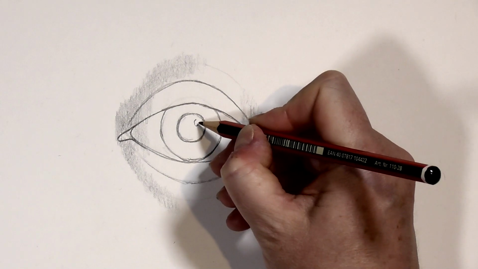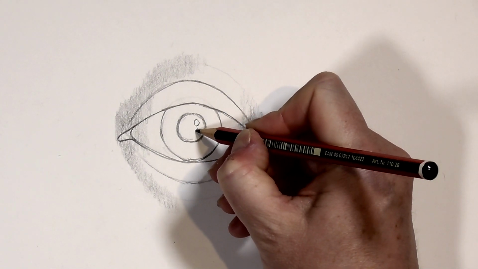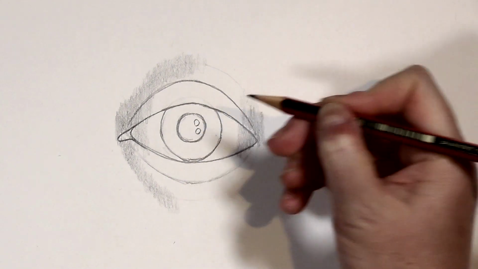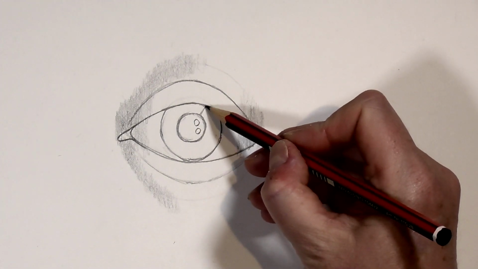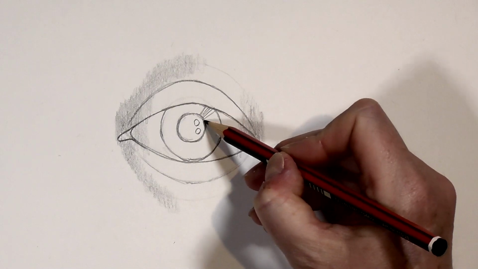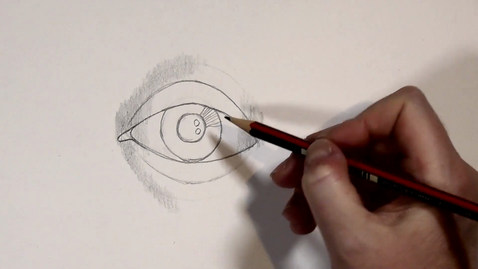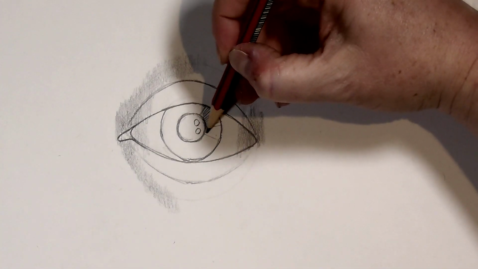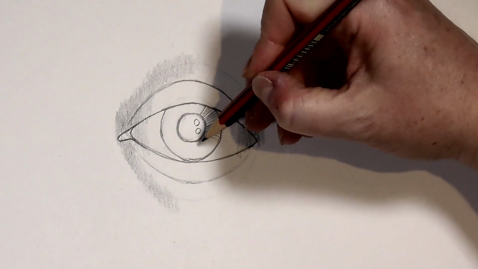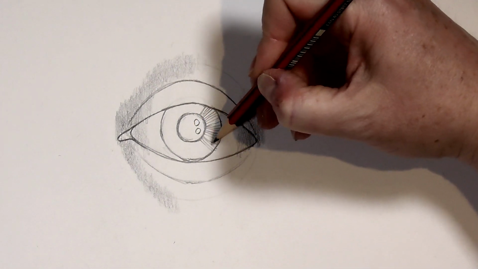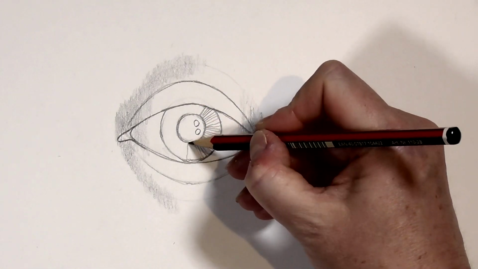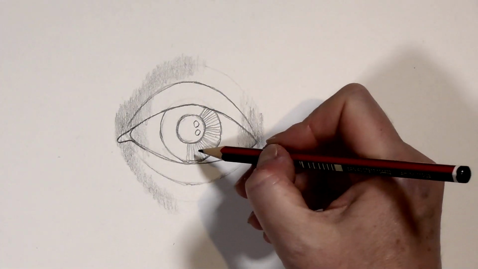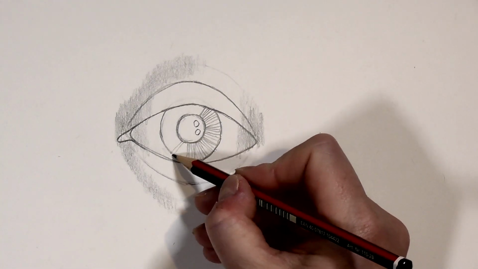And at this point, I'm going to put in a few little light spots in the pupil as well. But if you look at your eye, the way the eye is constructed, you tend to have these faint bands of colour that seem to fan out from the central pupil.